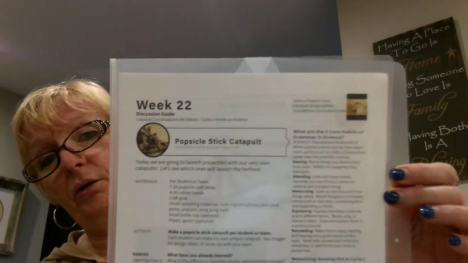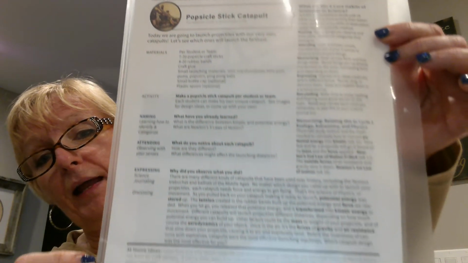Different ways you can design your catapult. Each student can make your own, or you can be on a team if there's more than one of you at home. For design ideas, again, I'm looking at week 22 from CC Connected, Nicole Liam. This is her handout. Parents, really great stuff, all right?